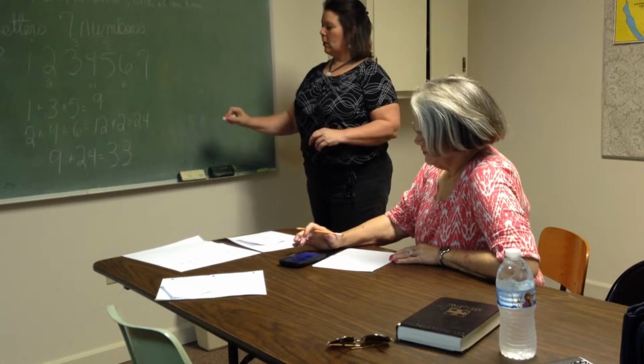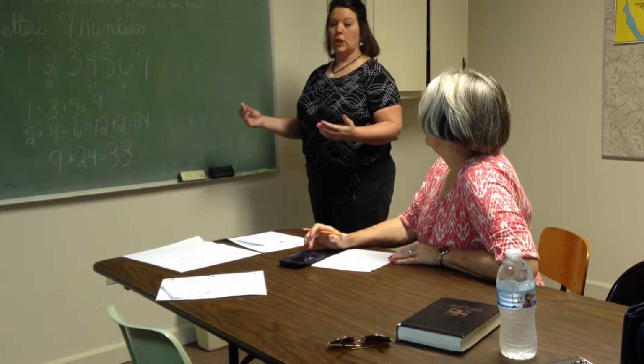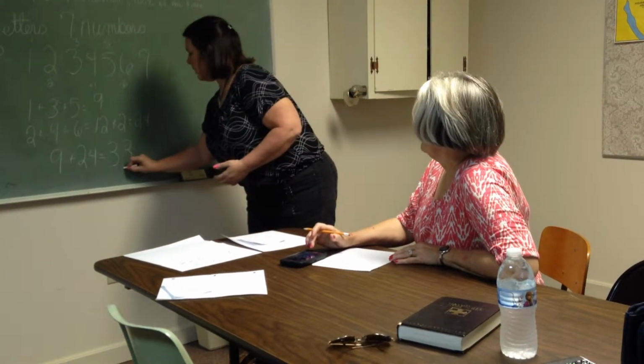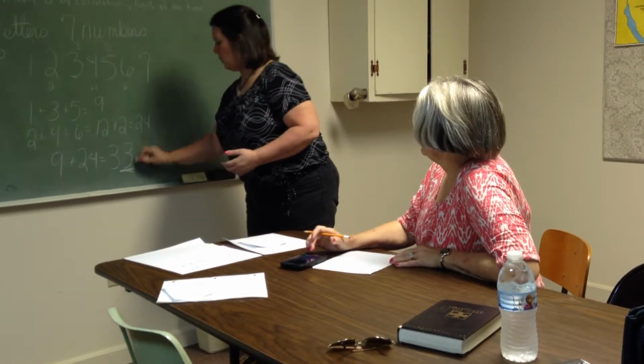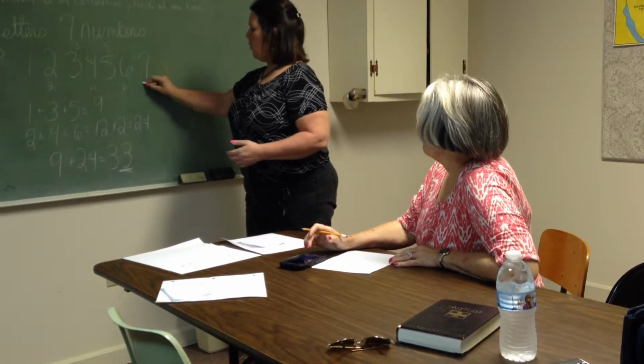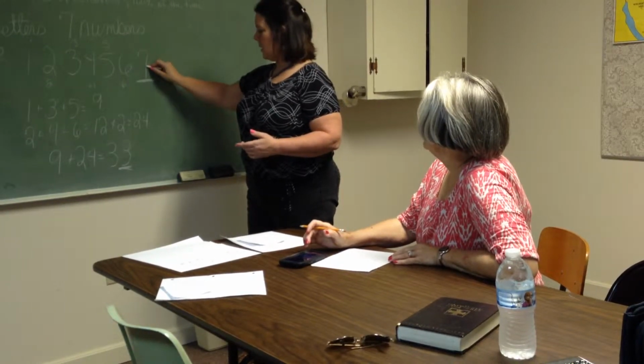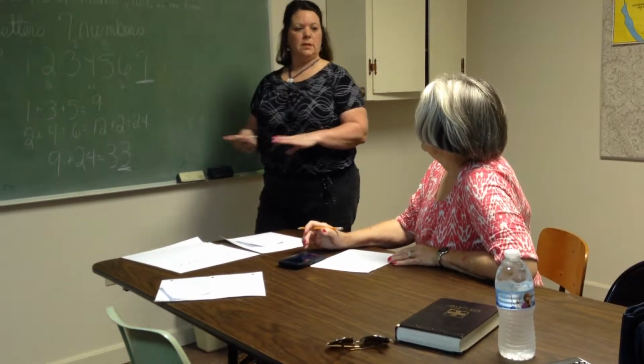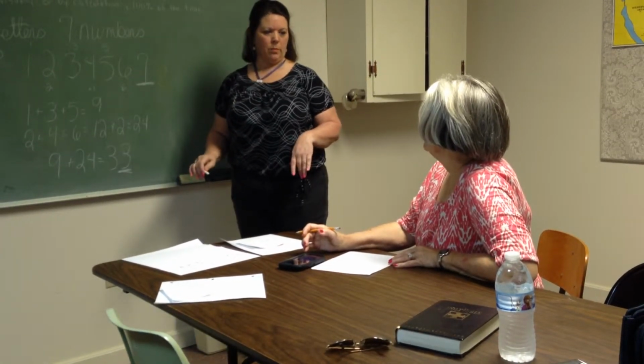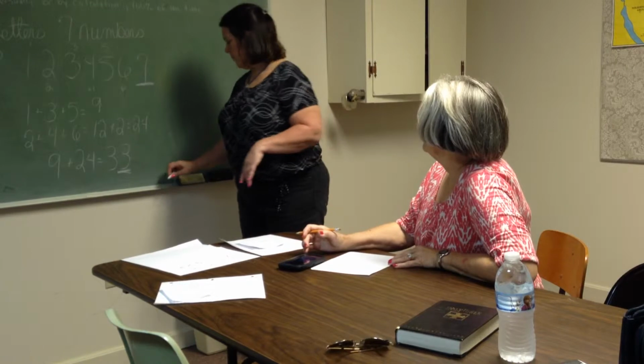Okay, so now we've added our sums together. Now we can check with our numbers. We take our ones place, which in this case is a 3, and we check that with our 7th digit, which in this case is a 7. A 3 and a 7 does not match, so this would not be a valid DEA number. Okay?